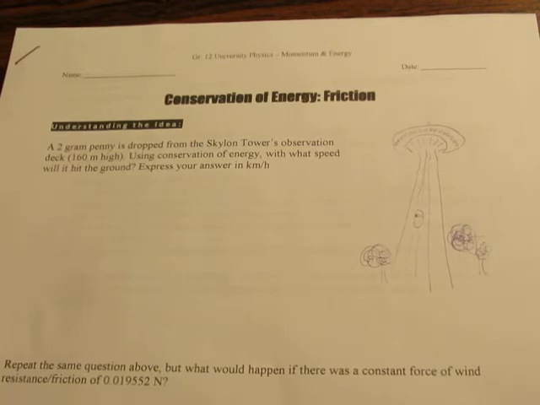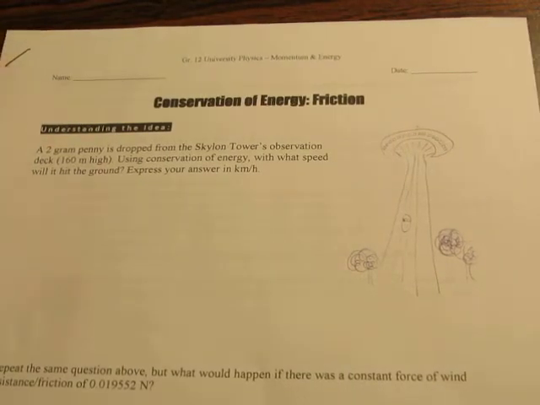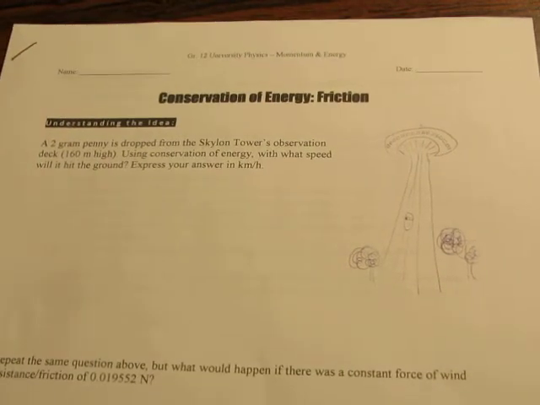Oh well, hopefully you can see the page perfectly fine, and hopefully you did this question before pressing play on this video because I wanted you to get an answer. You knew how to do this in grade 11, it's no problem.